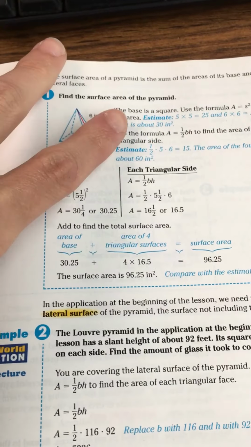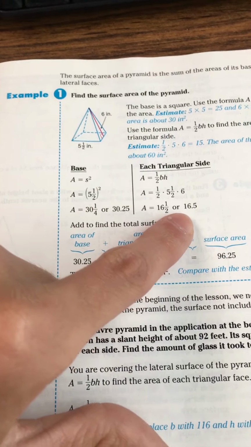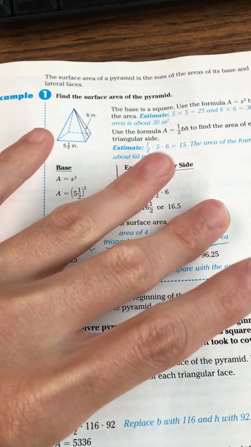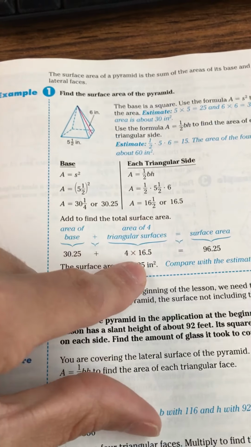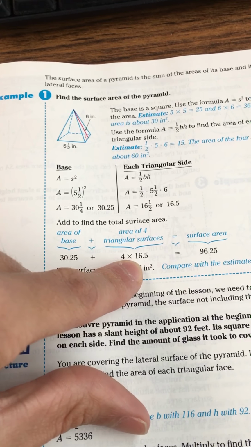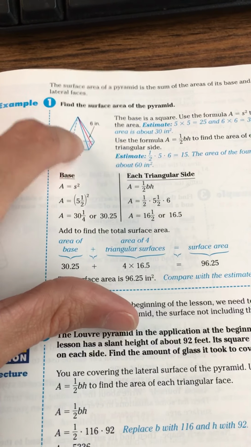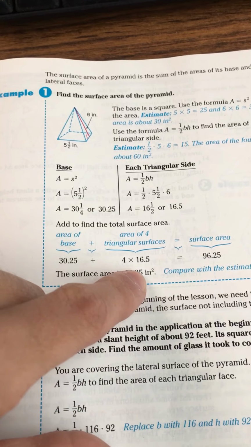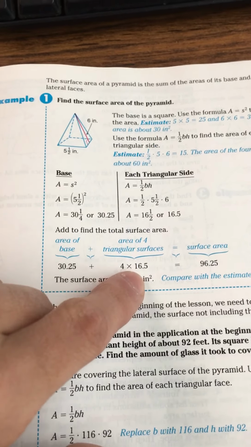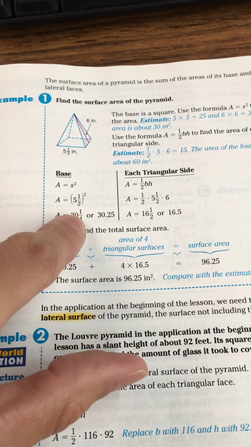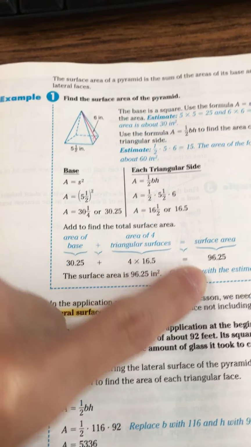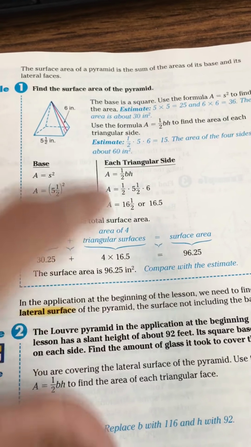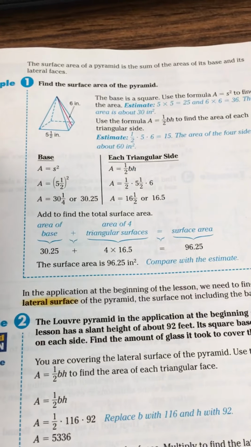So you got 2 choices. You can either add 16.5 4 times to make sure you got all of them, or you can just multiply it by 4. This is what they did down here. They found one side, so we got to do it to all the other sides, okay? 16.5 times 4, they got an answer, then they added what they got from the base, the 30.25, to get 96.25 inches, and it's squared because we're dealing with surface area, okay?